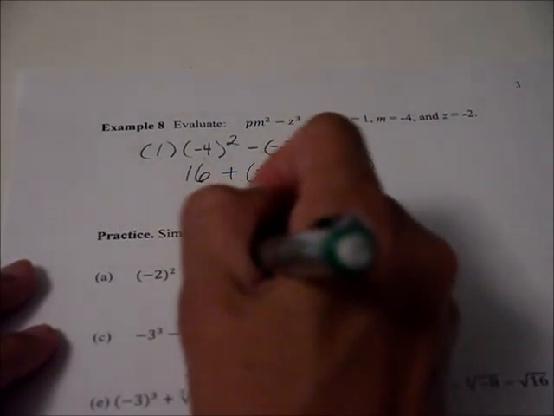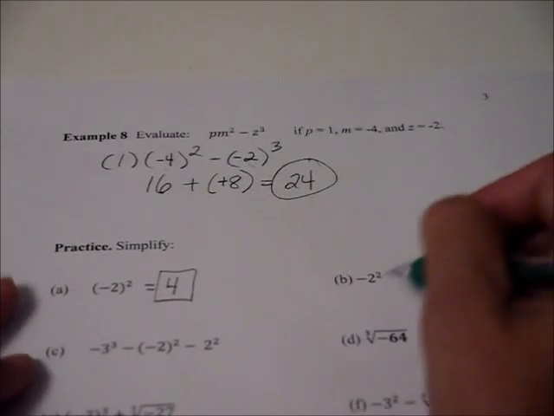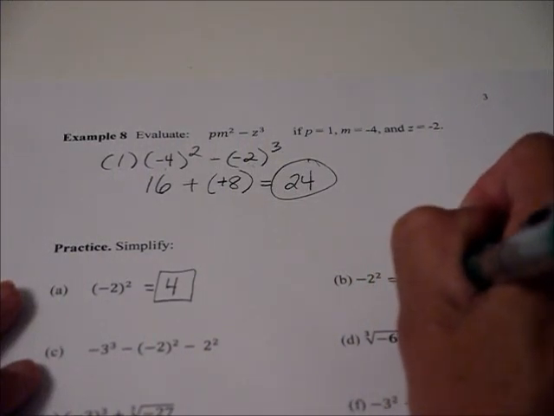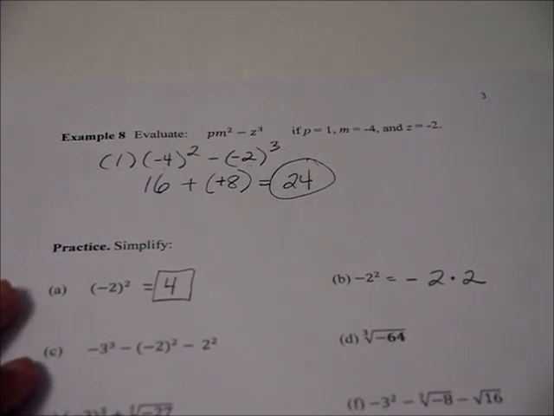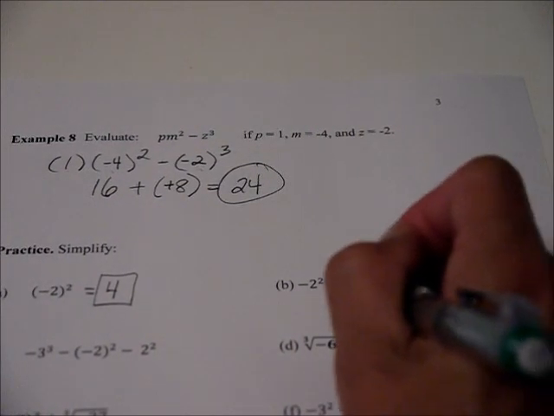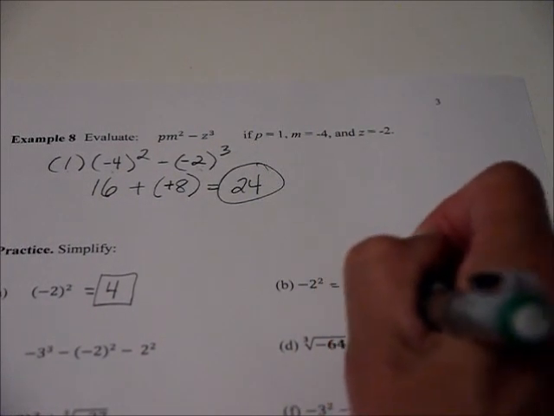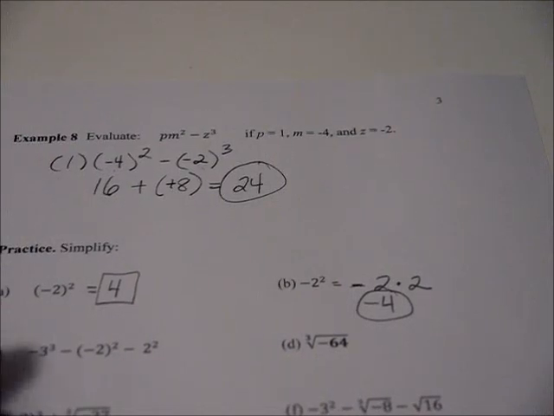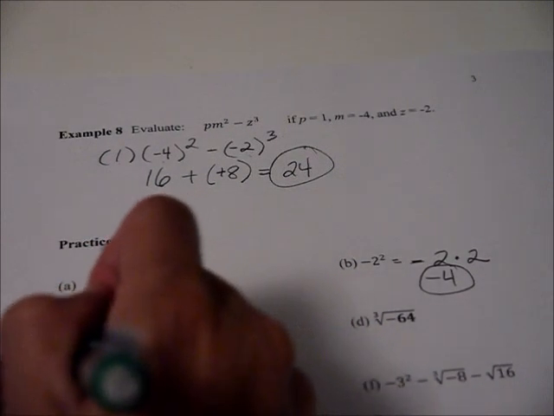So we have 4. Here we don't have 2 -2's. We have a negative and 2 2's, which is a negative. One negative is going to be a negative answer.